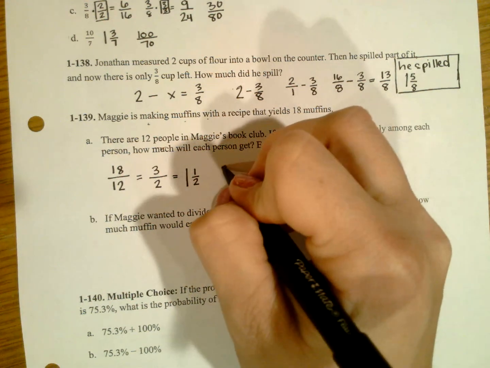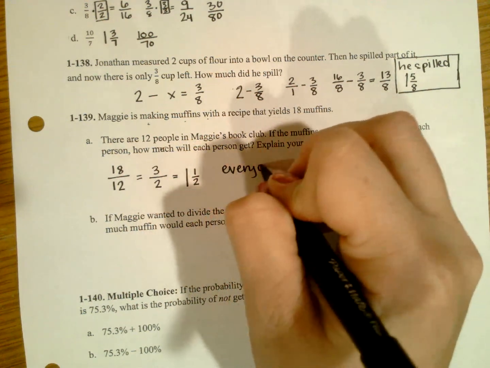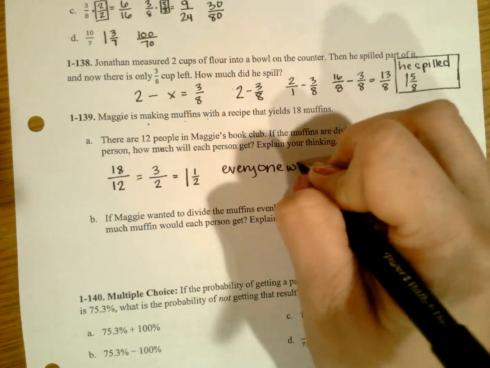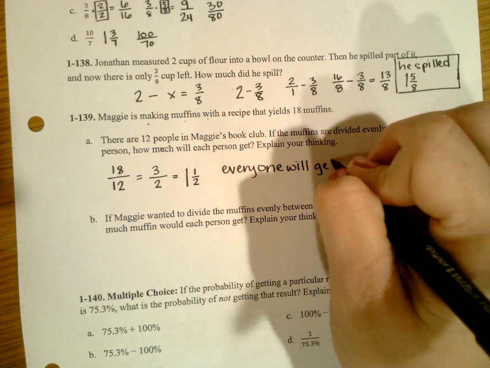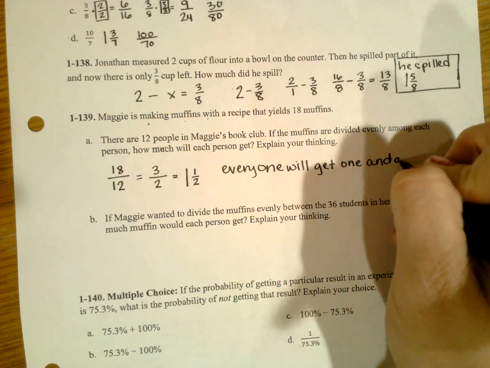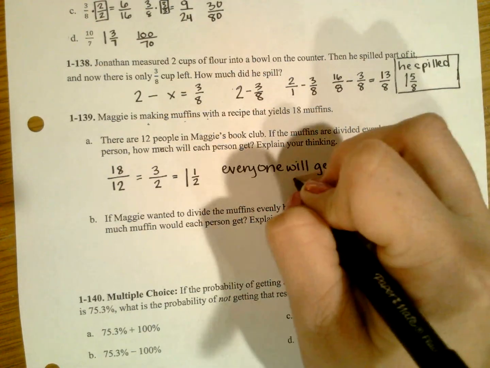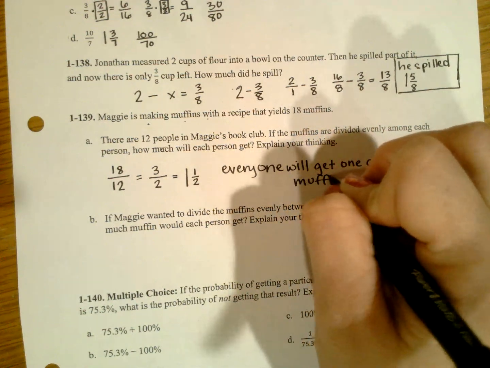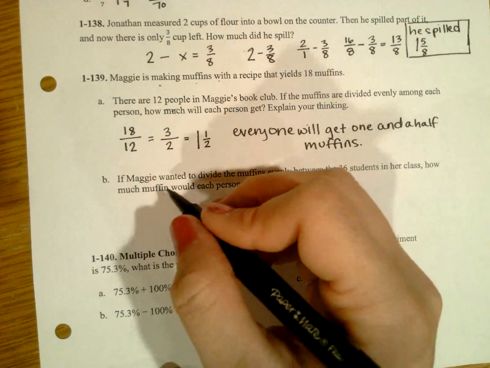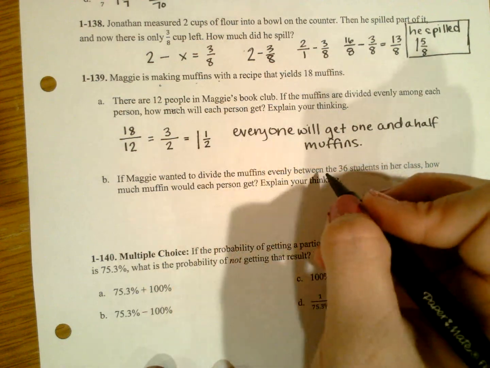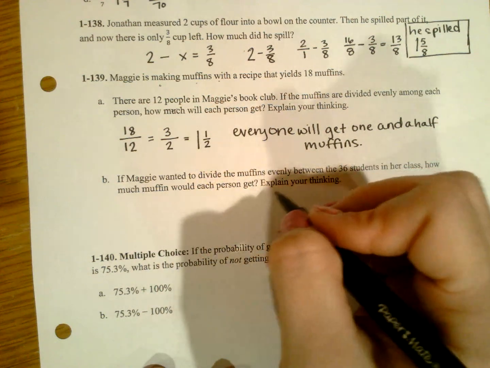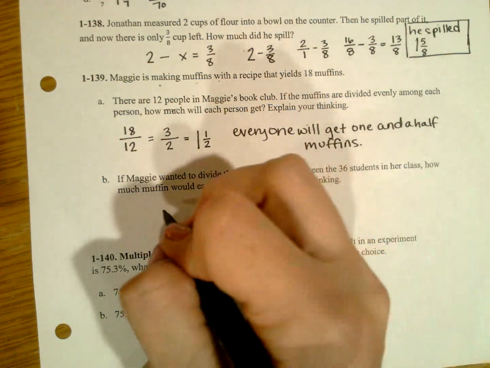2 goes into 3 one time with 1 left over. So everyone will get 1 1/2 muffins. Okay. If Maggie wanted to divide the muffins evenly between the 36 students in her class, how much muffin would each person get? Explain your thinking.